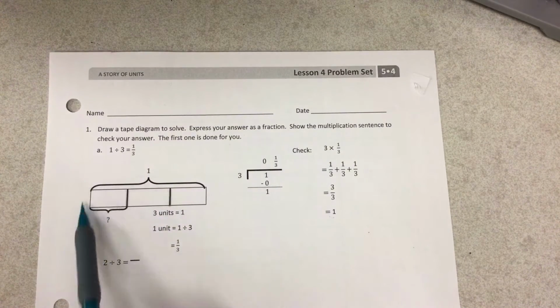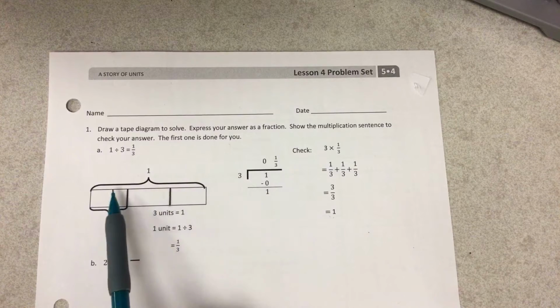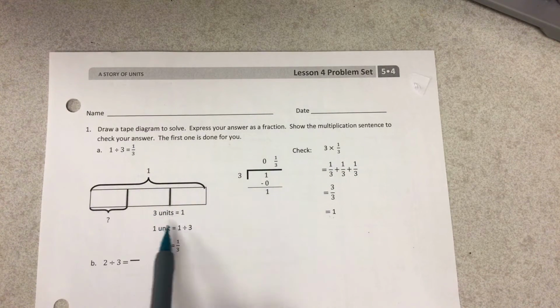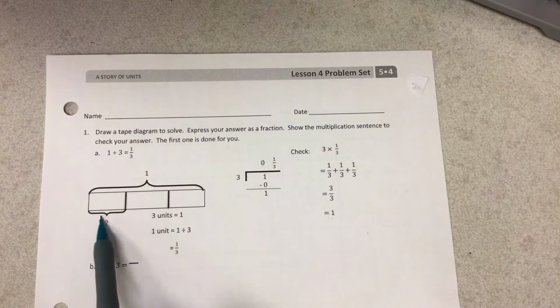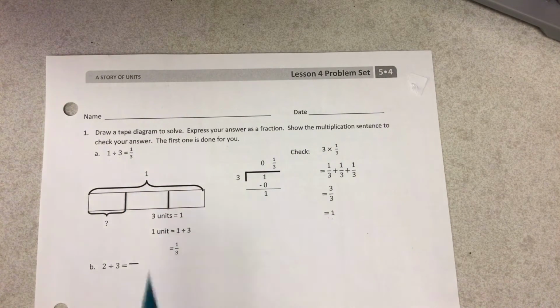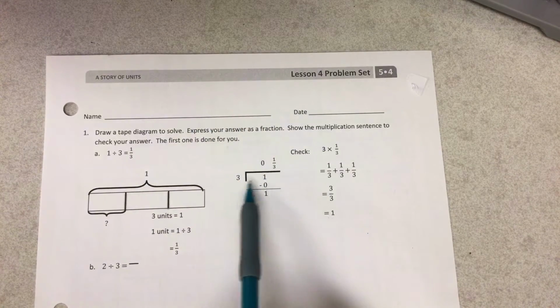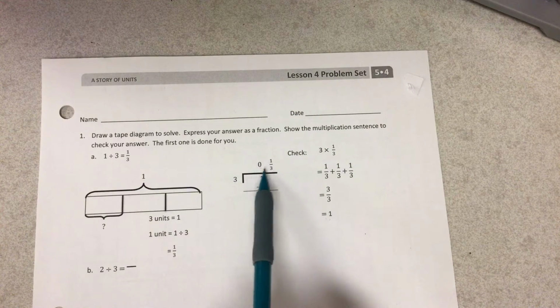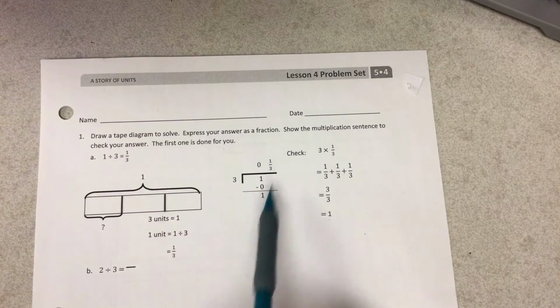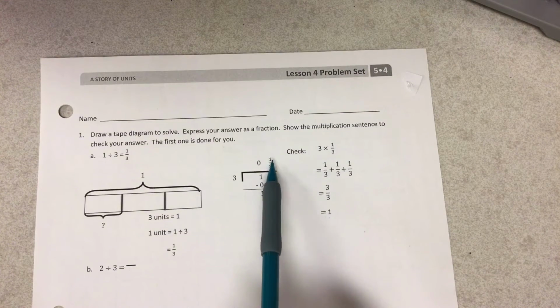So the first thing they had is 1. So we created 1. We split it into 3. So we have 1, 2, 3. So we have 3 units equals 1. So if 1 unit is 1 divided by 3, that would be 1/3. If I put this into the division problem, it's 1 divided by 3. Well, 3 can't go into 1, so I'd put a 0. 0 times 3 is 0. I would get 1. Then my answer is 1/3.